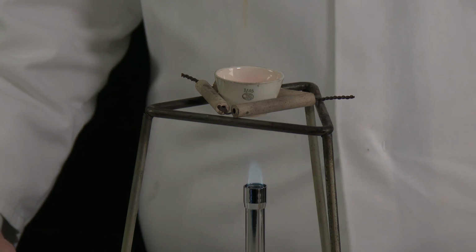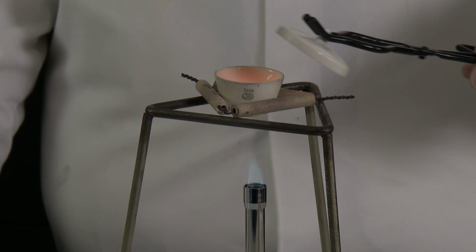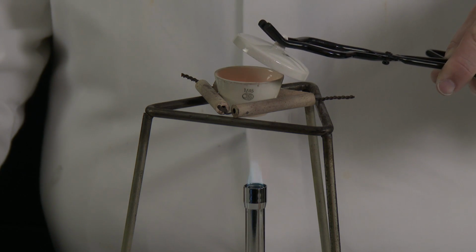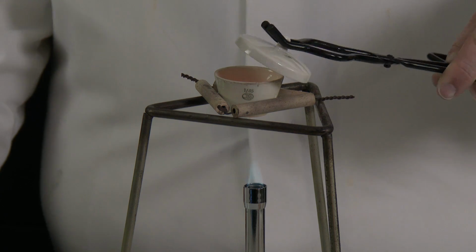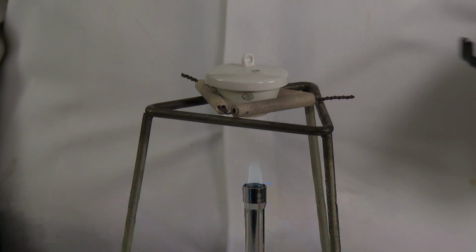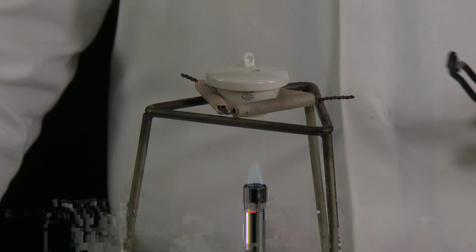This is burning really well because we've got it nice and hot, and the air is now getting into the crucible, and I can see all of the magnesium ribbon burning. It's a bright white light, and the magnesium metal is turning white. I can see some of the white powder escaping there, so I'm putting the lid back on.